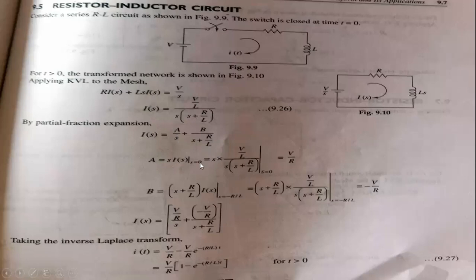So in this way, S into what is that I of S? I of S is nothing but this entire bracket, that is V by L. S into the bracket S plus R by L is nothing but your complete I of S. So in place of I of S, just keep this completely, and later you apply, wherever the S is there, S is equal to 0. If you apply S is 0, how many terms will be left? L and L will cancel out, these S terms will be 0, and only the remaining part will be your V by R, after substituting S is equal to 0.